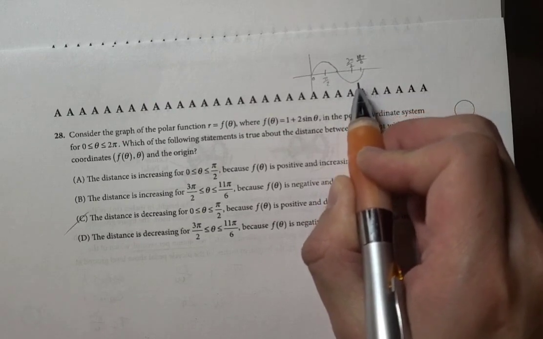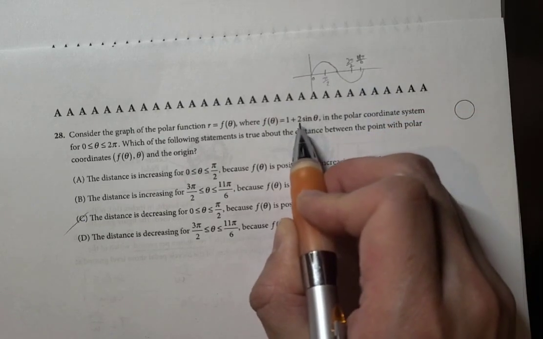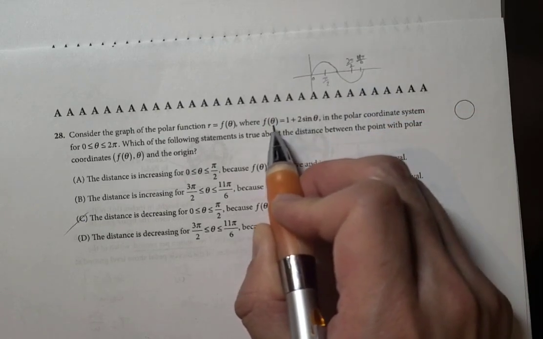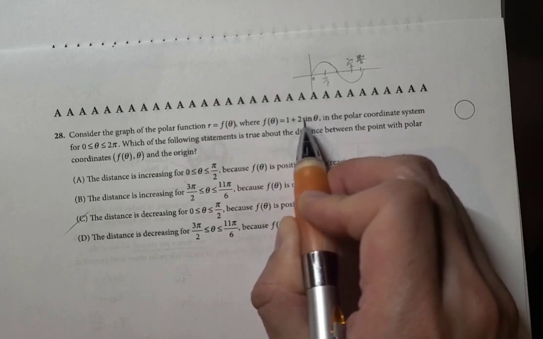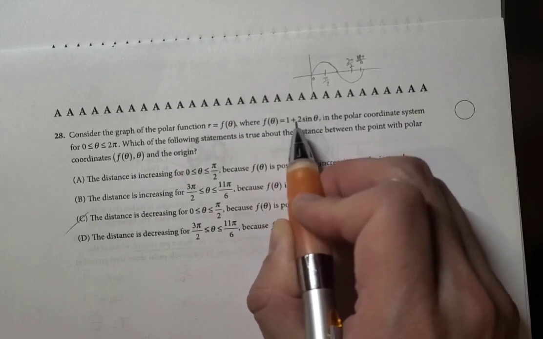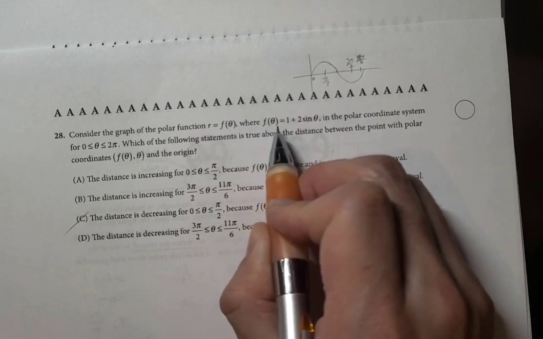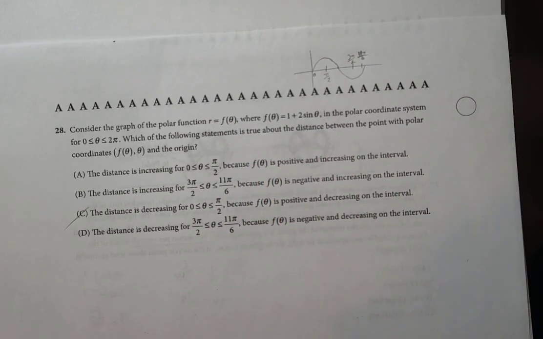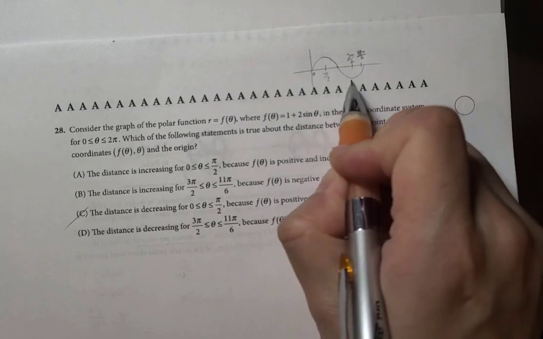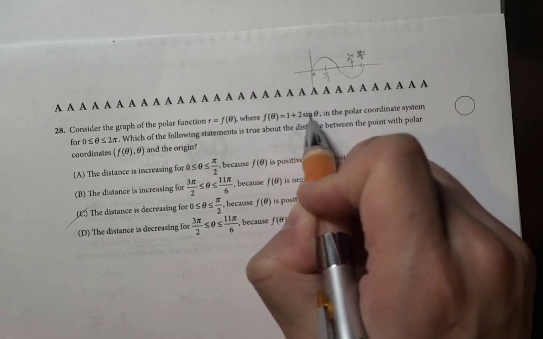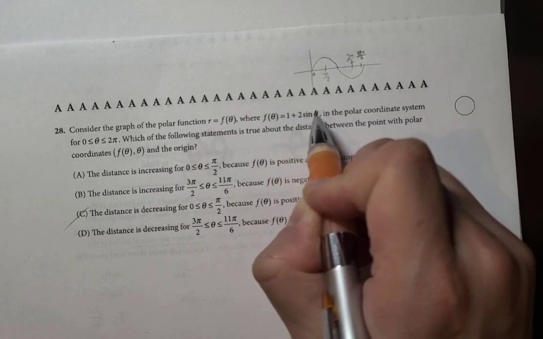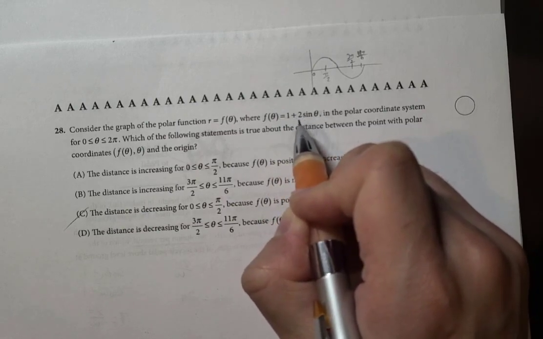Okay? So that also means that our f, since this term is negative and getting less negative... actually, you've got to think of it a little differently here. So this is negative over here. Okay? So this would be 1 plus 2 sine theta.